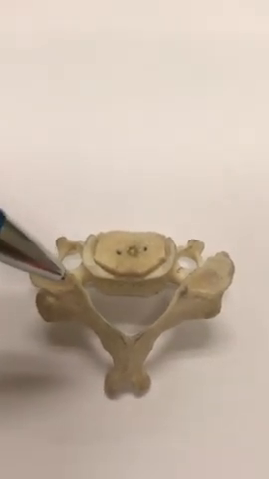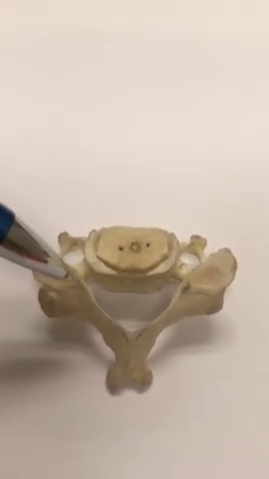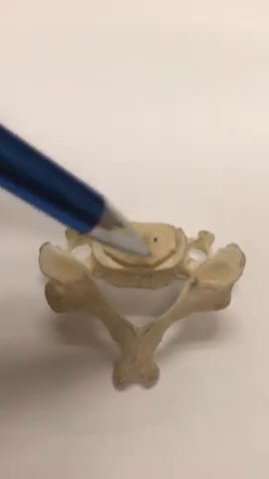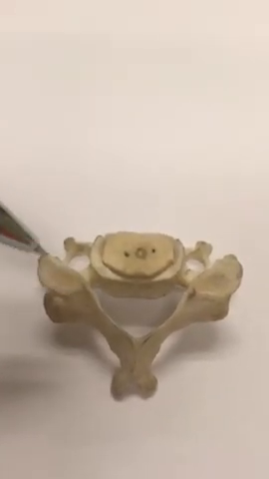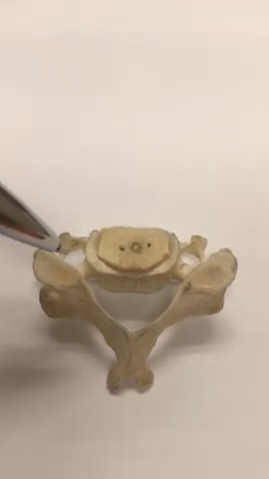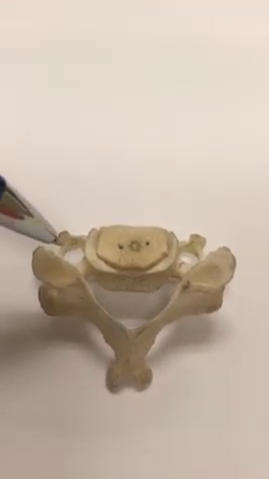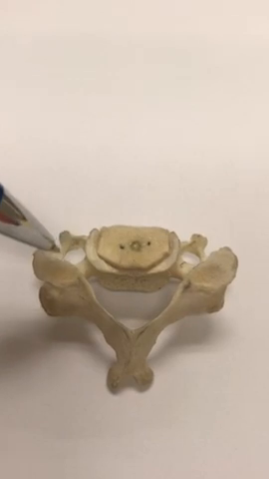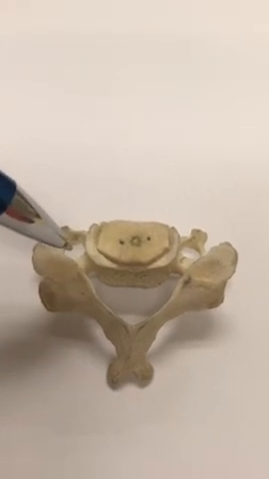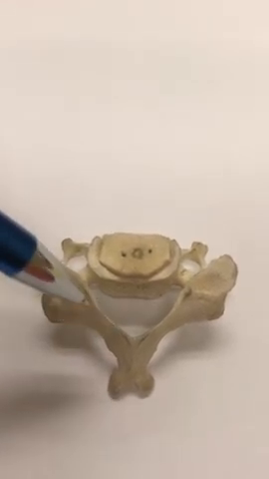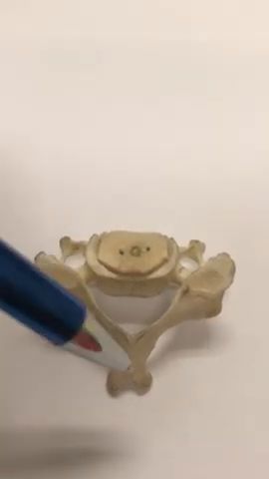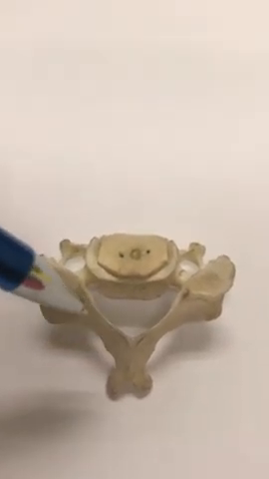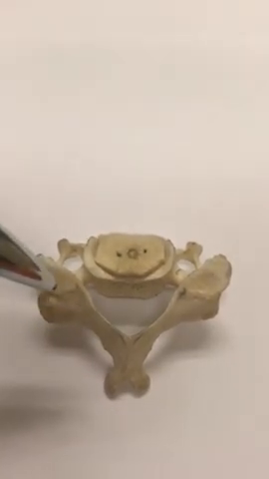Now, what attaches the arch to the body is the pedicle, which is right here on both sides of the vertebra. And then the area that connects the transverse process, which is right here, remember the transverse process has the transverse foramen, is the lamina. Okay, so right here between the transverse process and the spinous process, this bridge is called the lamina.